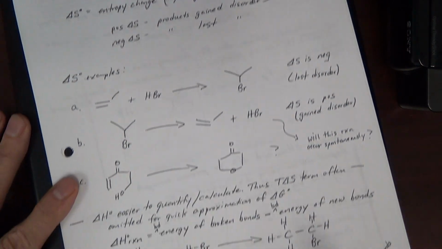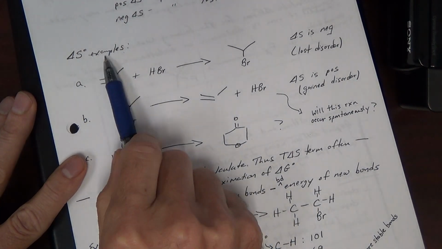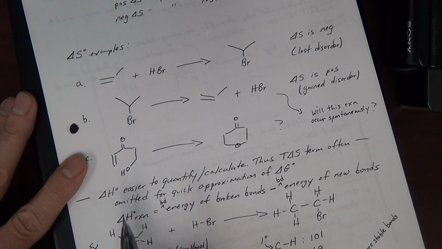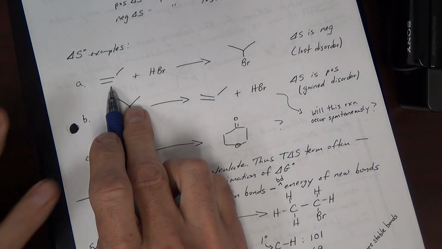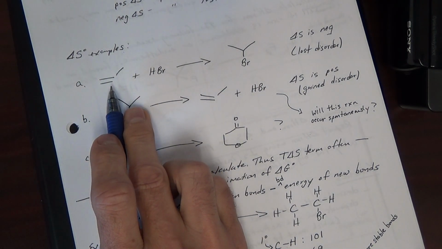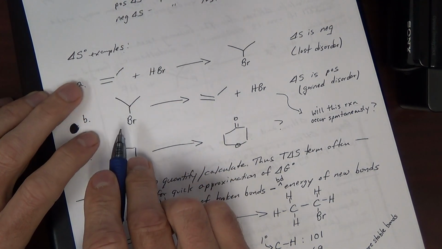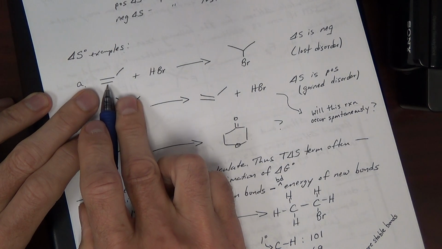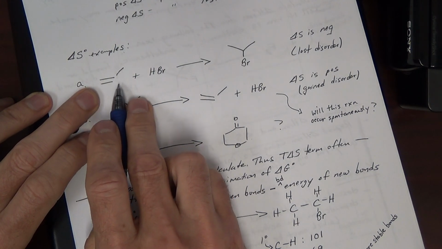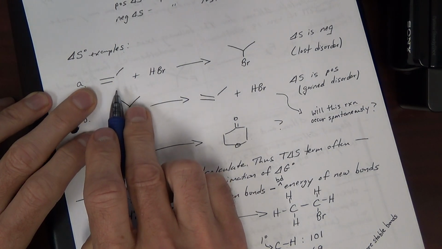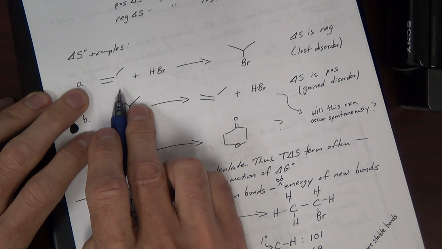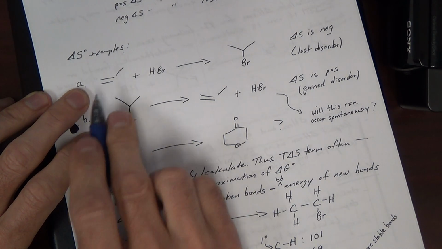All right, let's look at some examples of entropy, delta S. In this reaction, this alkene, which by the way, nomenclature, very important. There will be a video on nomenclature. This alkene would be 2-propene. I'm sorry, 1-propene.